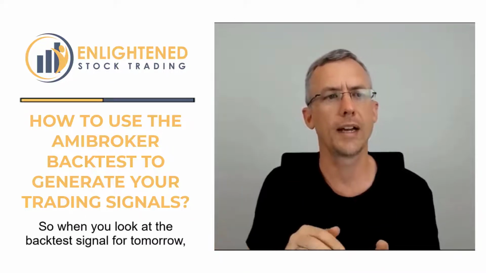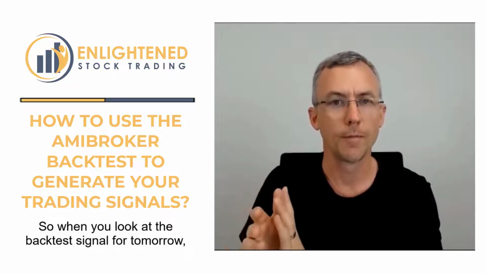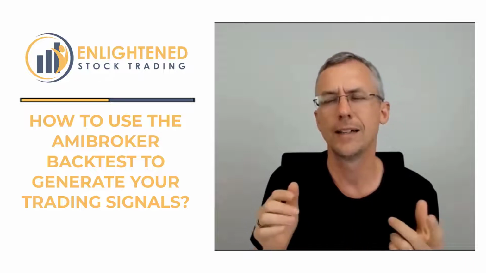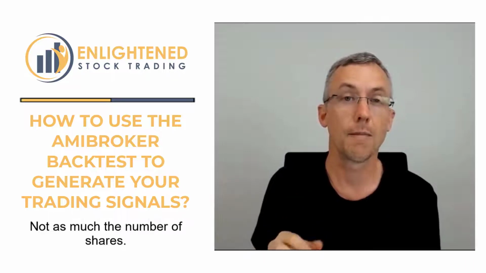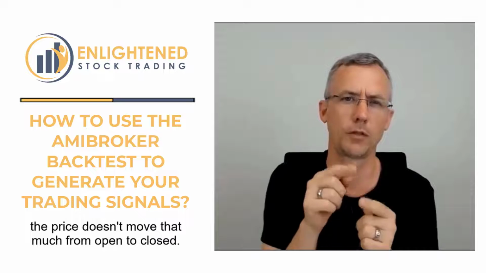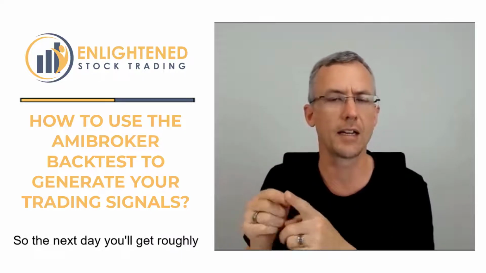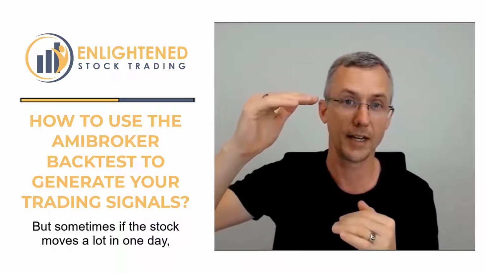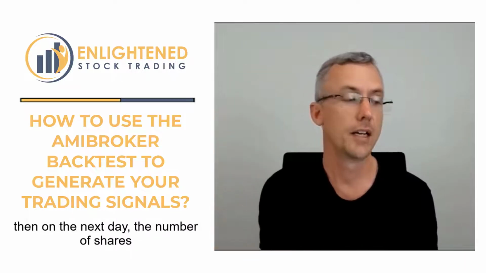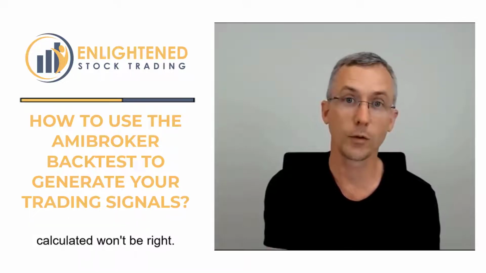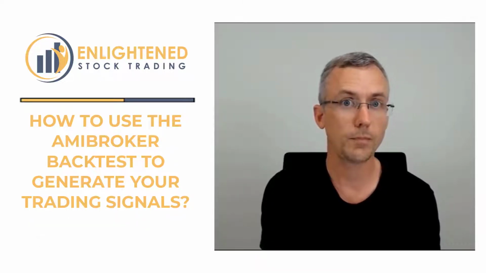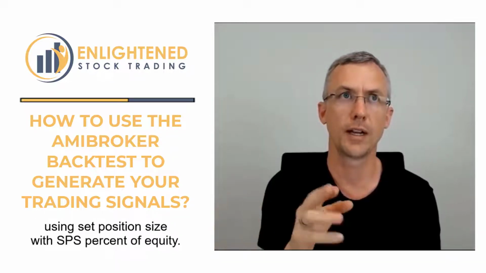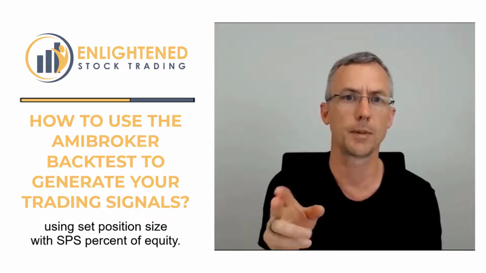Okay, so when you look at the backtest signal for tomorrow, you look at the value of the trade, not as much the number of shares. Most of the time, the price doesn't move that much from open to close. So the next day, you'll get roughly the right number of shares. But sometimes if the stock moves a lot in one day, then on the next day, the number of shares calculated won't be right.